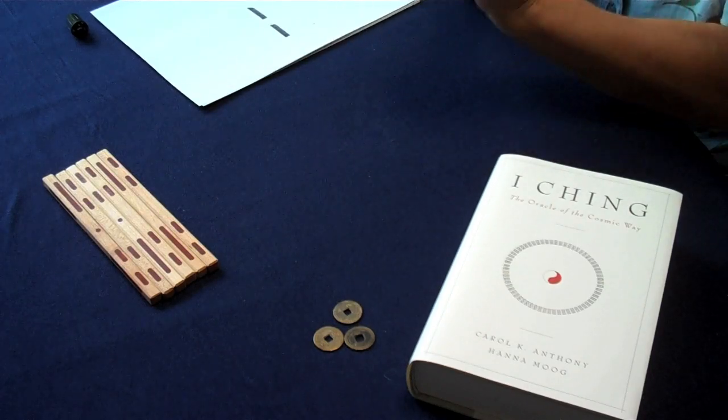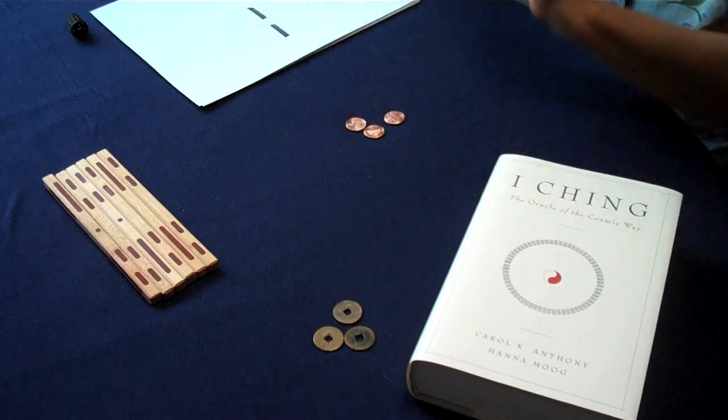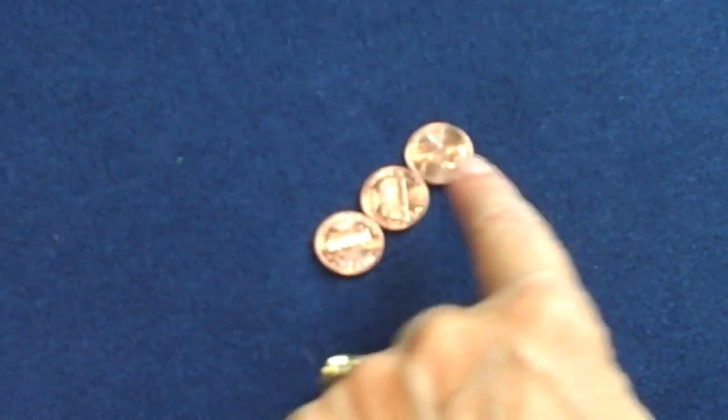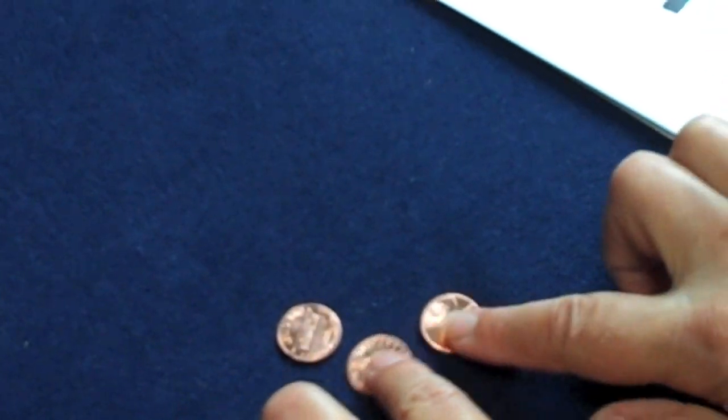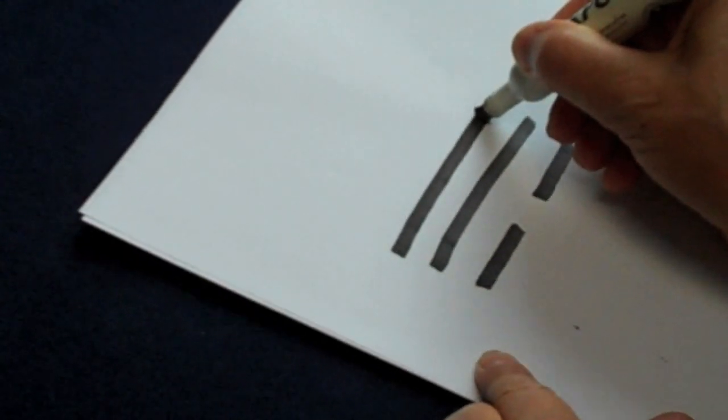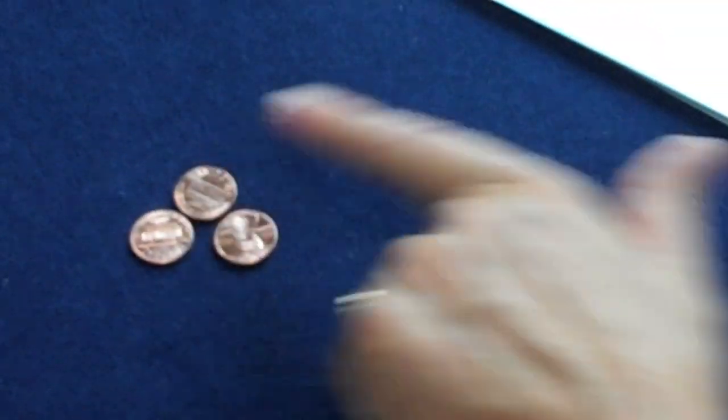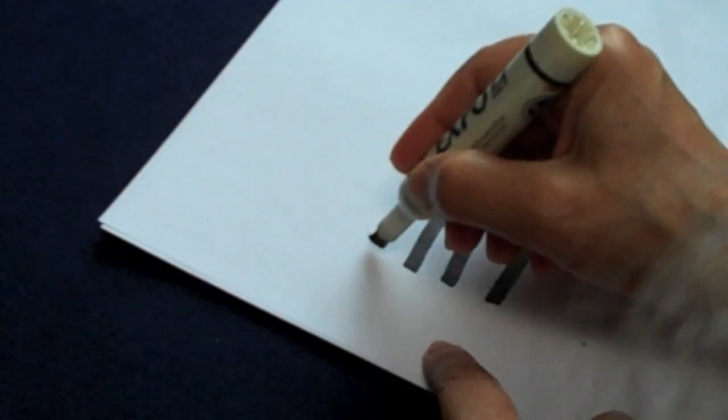Now I toss my coins for the second line. I have received 2 tails and 1 head, which is 2 plus 2 plus 3 is 7, which means I have received a light line. Now I'm building line 3. Line 3 is the same as line 2, a light line. And the next one has the same value, a light line.